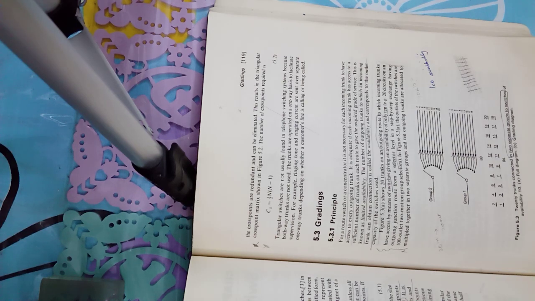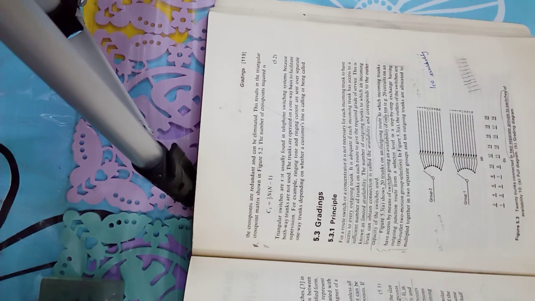For example, in a landline exchange, there are approximately 100,000 lines connected to that switch. If we try to provide them with a single stage network, the number of cross points required would be very high.